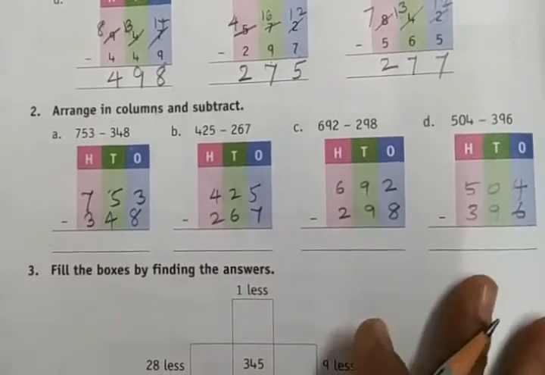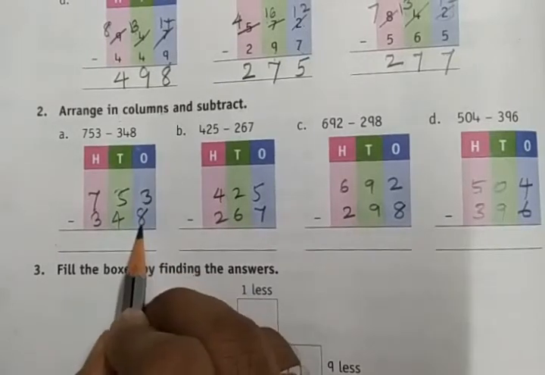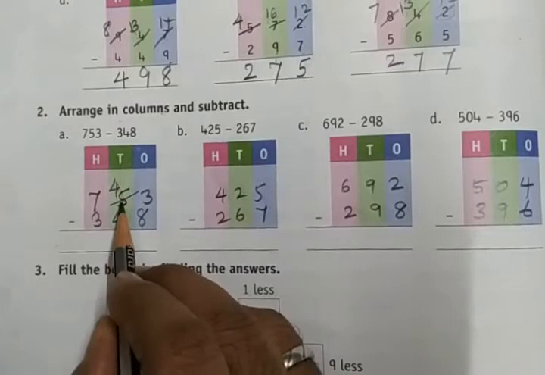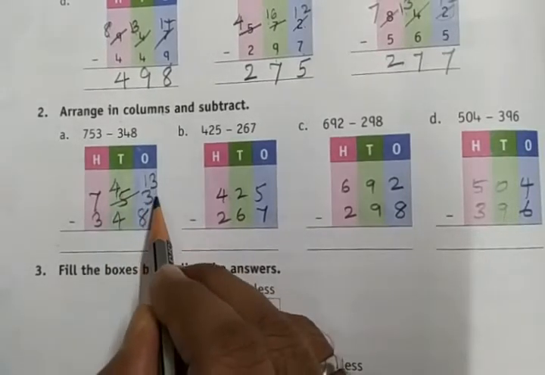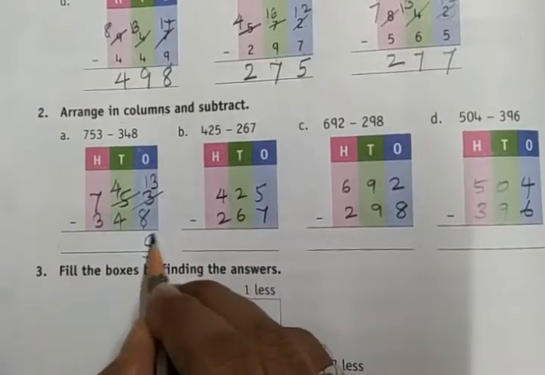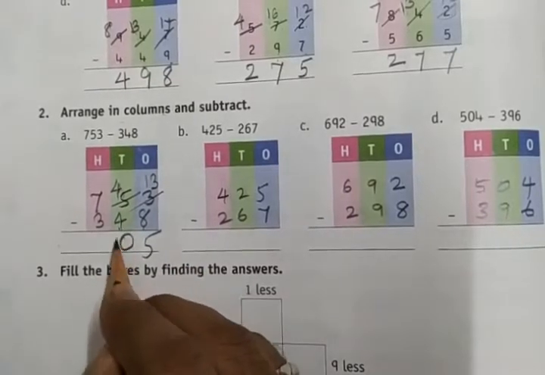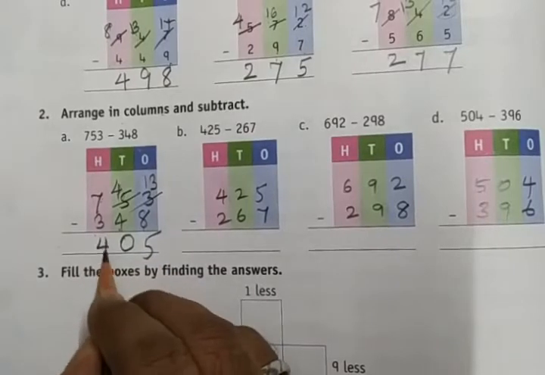Arranging the given numbers, now here 3 minus 8 is not possible. For that you have to borrow. 3 will become 13, 10 plus 3 is 13. 13 minus 8 is equal to 5. 4 minus 4 is 0. 7 minus 3 is 4.